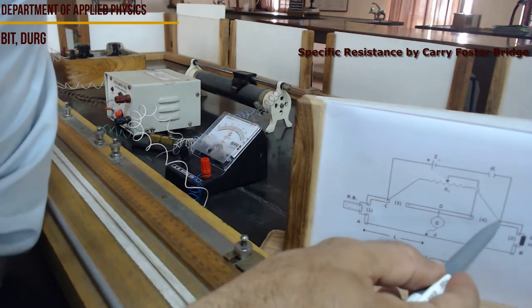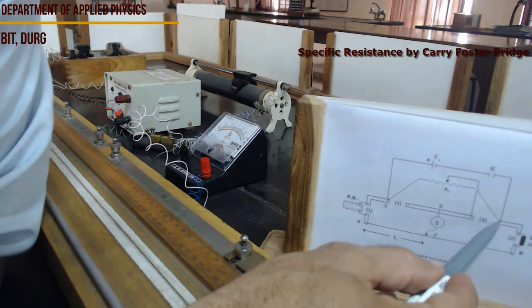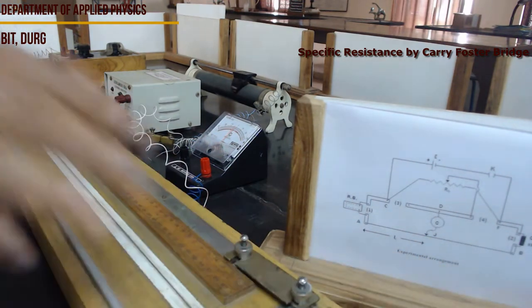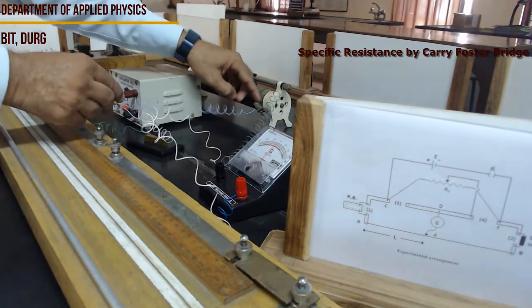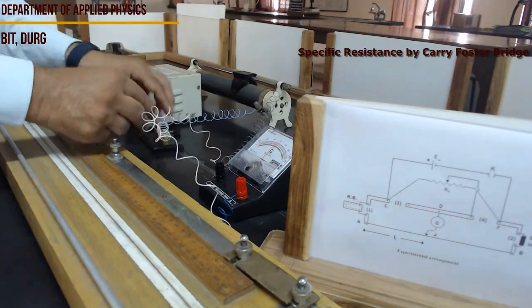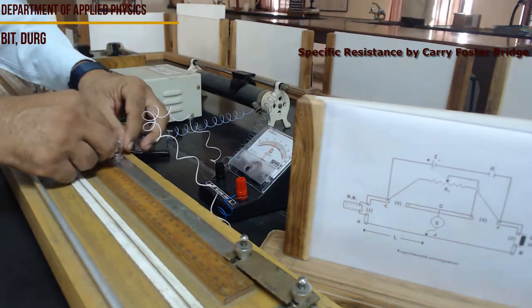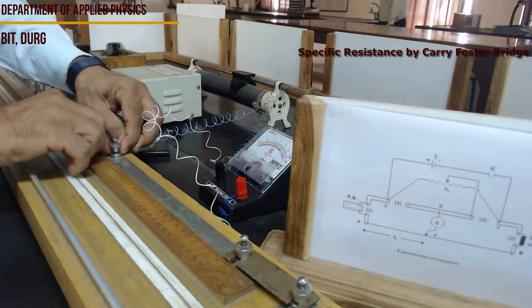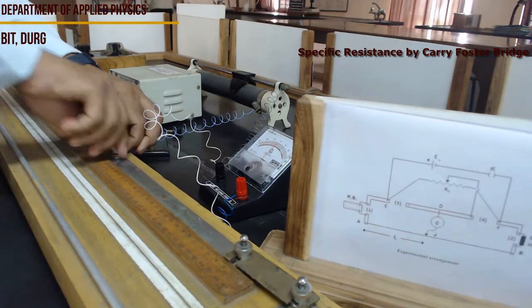So the second extreme terminal and one portion of the key, these two are going to come to the right side central gap terminal. So I take the second extreme terminal of the rheostat and one end of the key, and I connect it with the right side gap extreme terminal. So these two are connected.